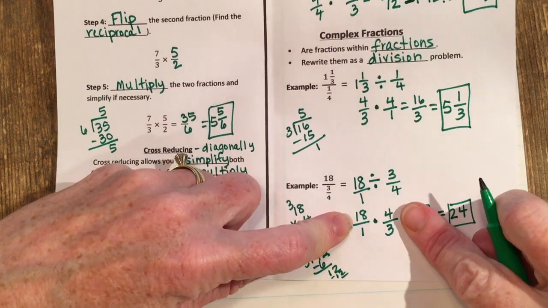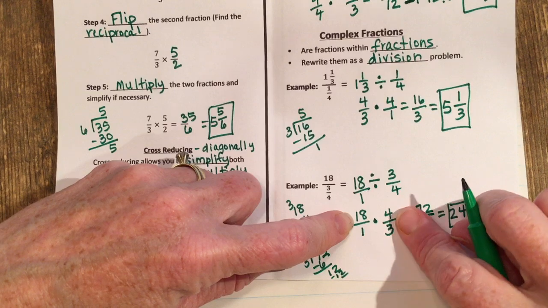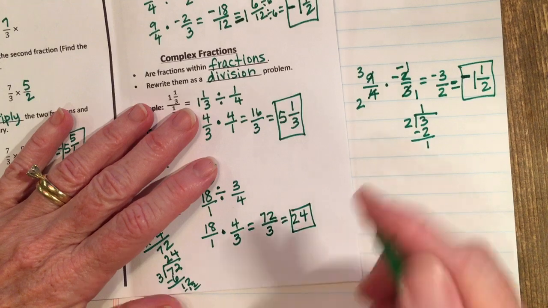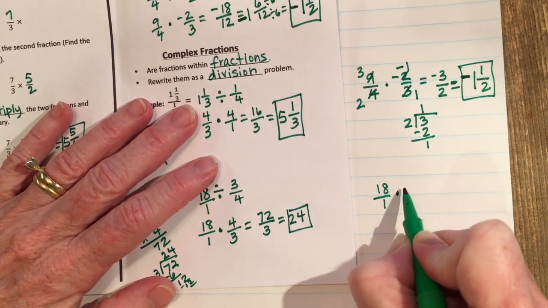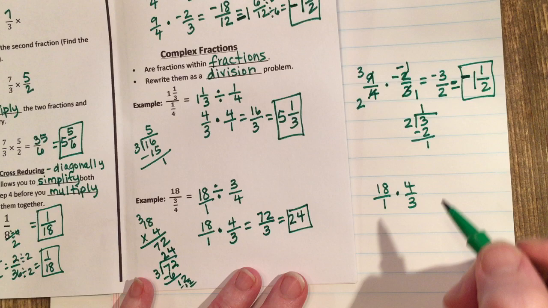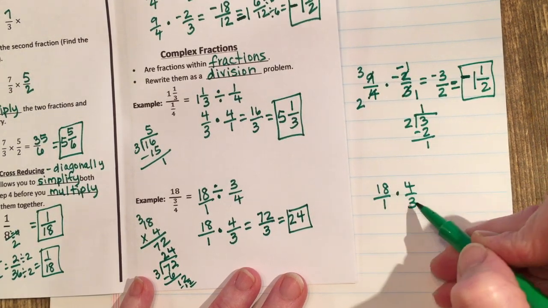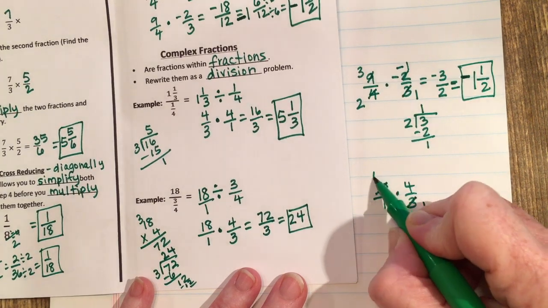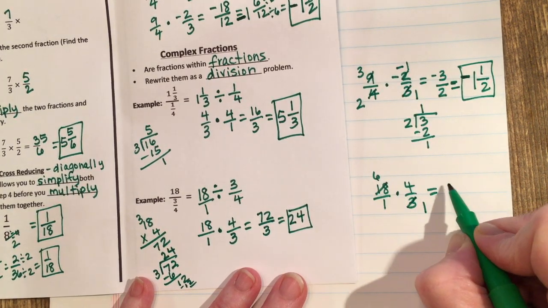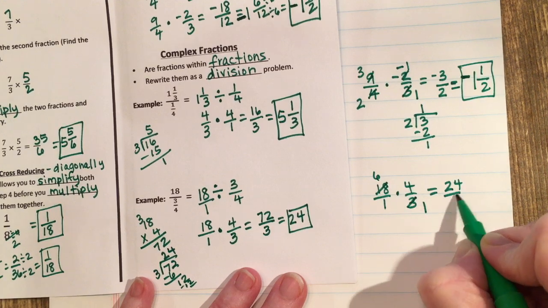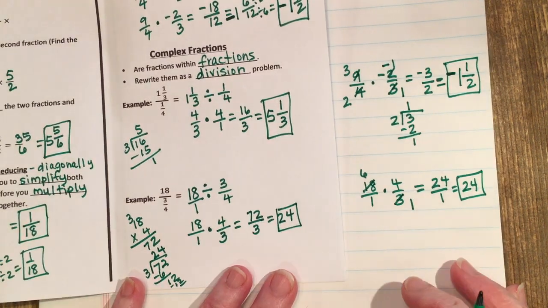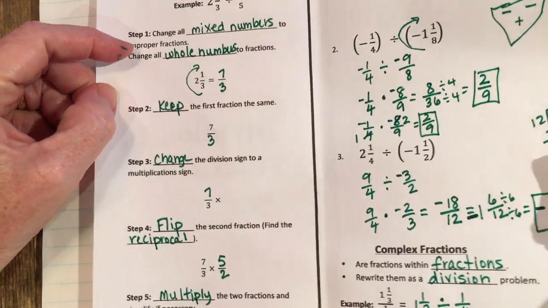Now again, could I have reduced this before I got to this step? Yes. I'll show you over here. So let's say you had 18 over 1 times 4 over 3. If I want to cross reduce, I can notice that 18 and 3 are both divisible by 3. 3 divided by 3 is 1. 18 divided by 3 is 6. So when I multiply, 6 times 4 is 24. 1 times 1 is 1. And then this is still equal to what? Just 24. It's 24 wholes. Okay, same answer.